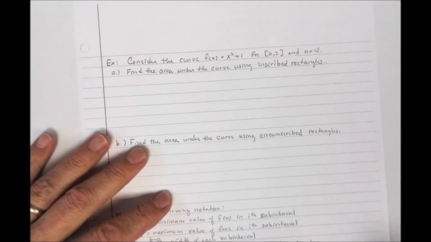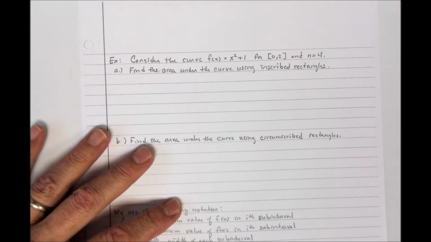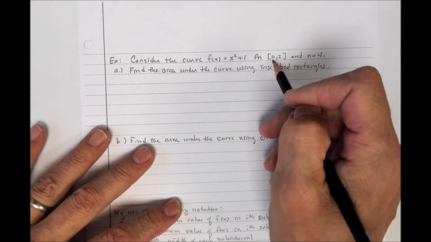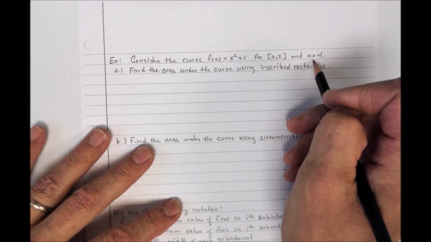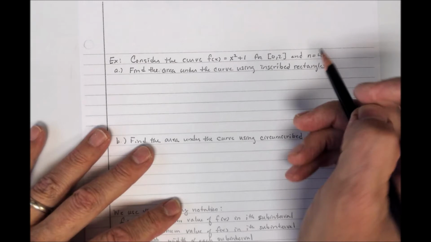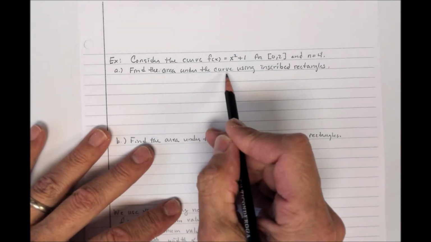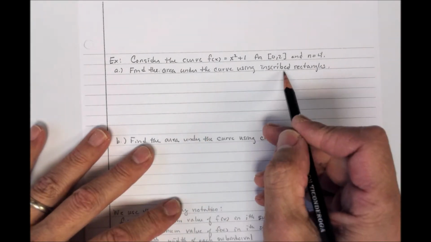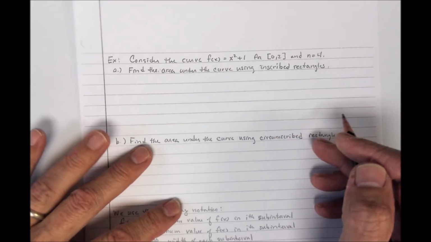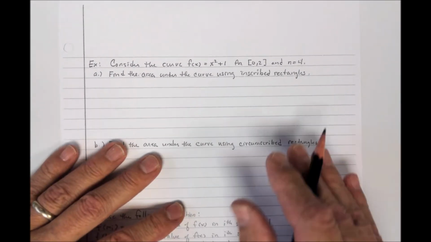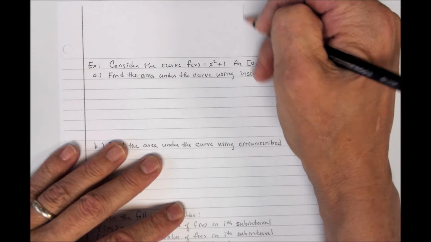It says, consider the curve f of x equals x squared plus 1 over the interval from 0 to 2, and n, the number of subintervals, is equal to 4. Let's find the area, or at least approximate the area under the curve, using inscribed rectangles. Now, I'm hoping that you're going to be able to see this, but I'm going to kind of sketch it up here.